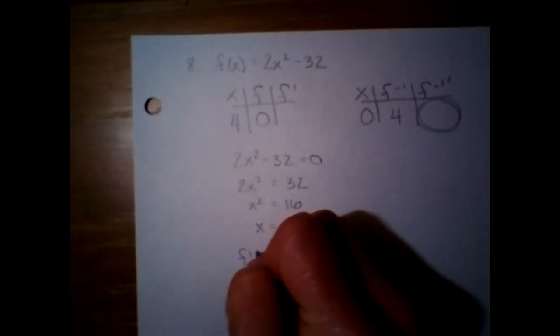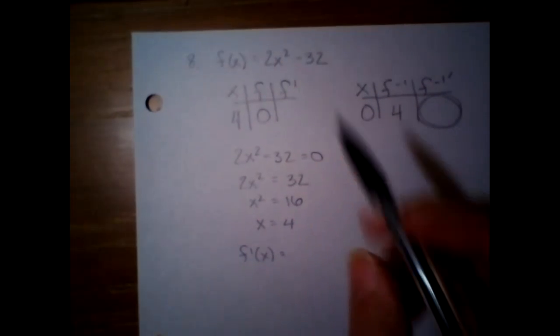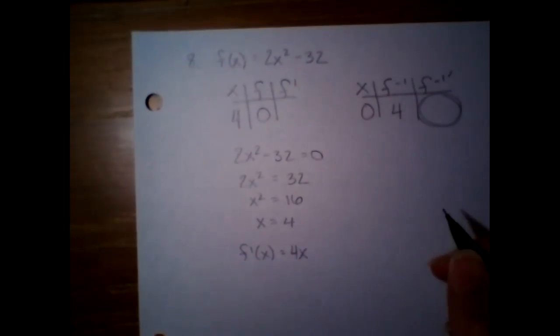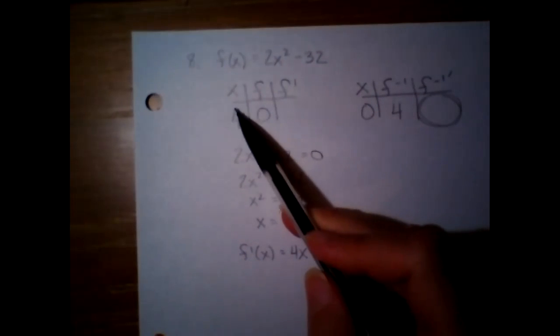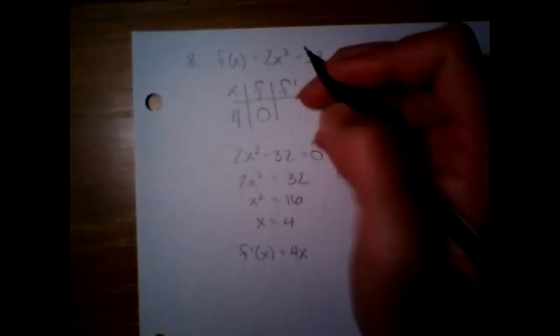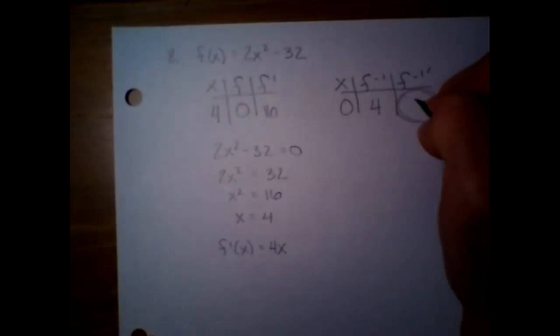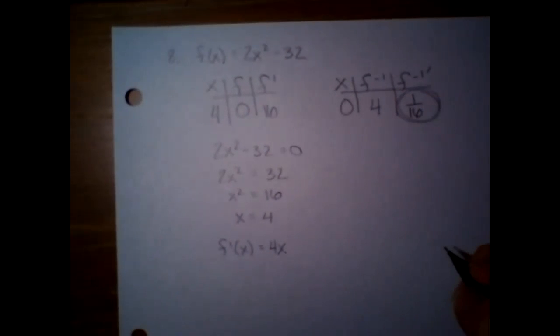So I'm going to do the derivative of this function, which would be 4x. And the x value that we're plugging into that is 4. So if I plug in 4 there, 4 times 4 would be 16. And then to get the inverse derivative, you're going to do the reciprocal. So 1/16 was your final answer for that one.